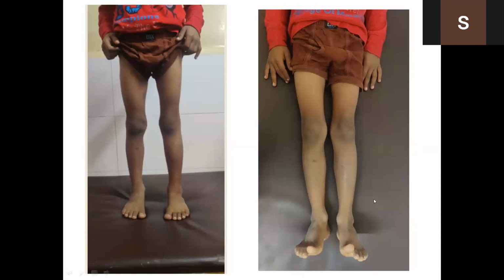Is there any wasting? Yes, sir. There is a wasting of the left distal femur region, sir. It may be due to a disuse atrophy. But you said he is walking without any problem. Yes, sir. He has slight pain while playing. Okay.